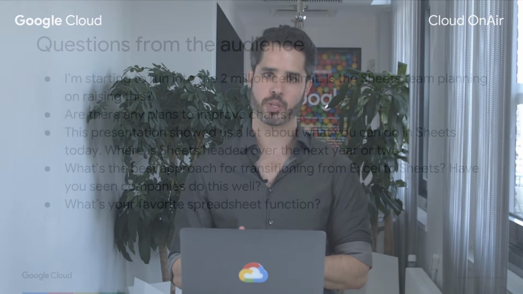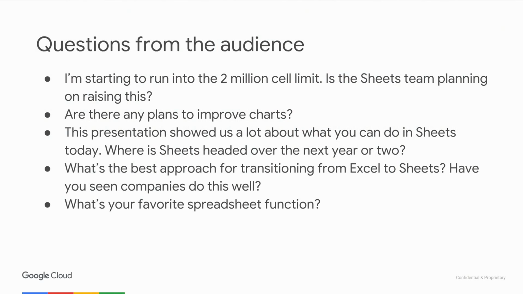First question, I'm starting to run into the 2 million cell limit. Is the Sheets team planning on raising this? I got good news for you. We are. So actually we just announced that we'll be raising it from 2 million to 5 million cells. We hope that that will help further increase the size of the files that you're able to use today.